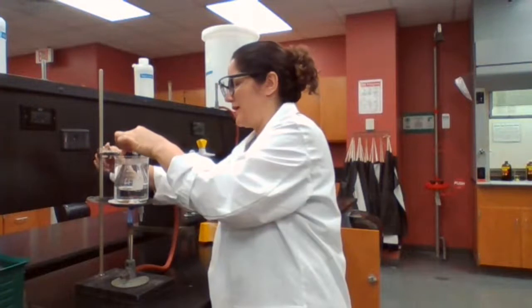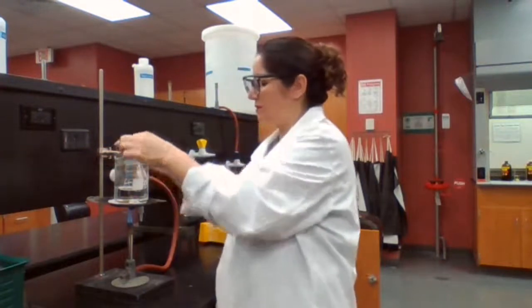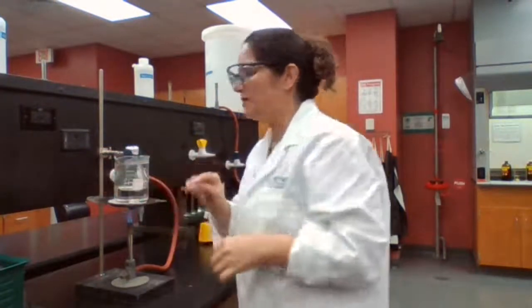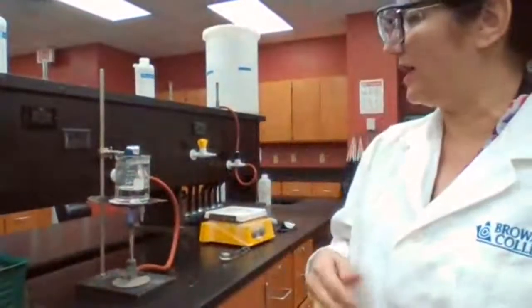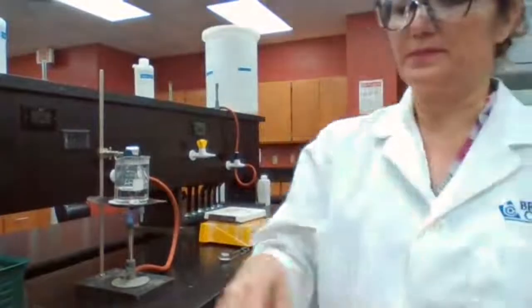I just keep track of the boiling stone. See where it is. I look at that point. When the boiling stone comes out of the liquid, that means the liquid is dry. It's easier for me to recognize it.